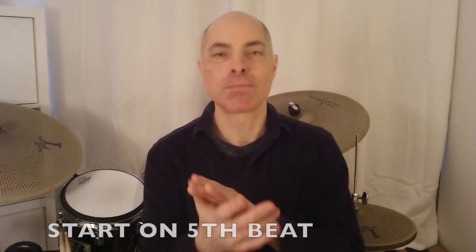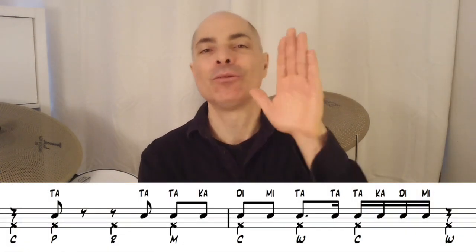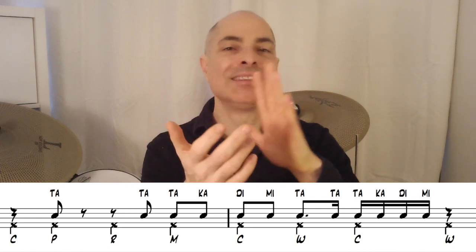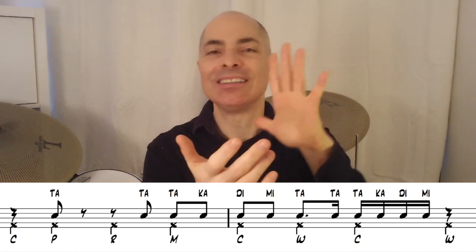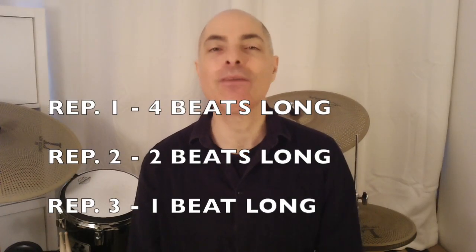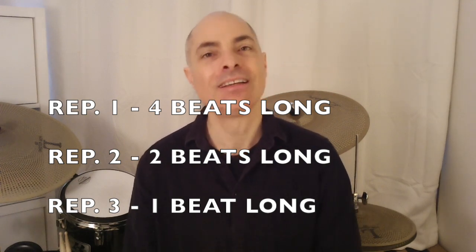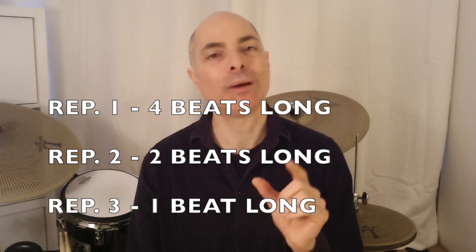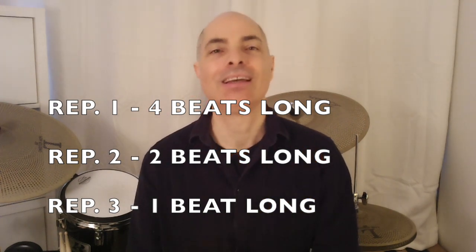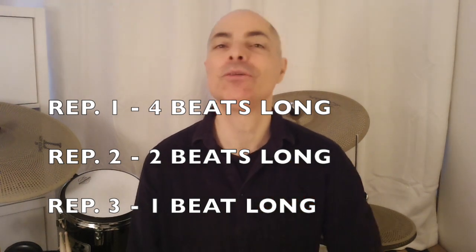which will be a clap. So if we do this all from the beginning, it will sound like this. 1 taka dimi ta taka dimi. Notice that the first taka dimi will occupy 4 beats altogether. The second repetition, double time, will occupy only 2 beats. And the third one, which we are going to do right now, will occupy just 1 beat, which will take us back to the first beat of the next cycle.